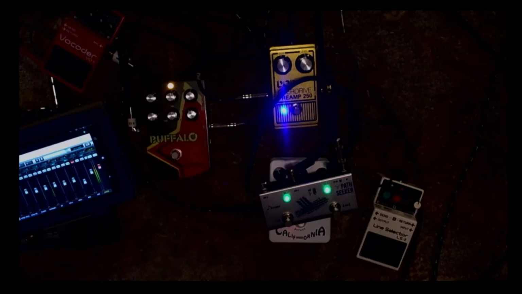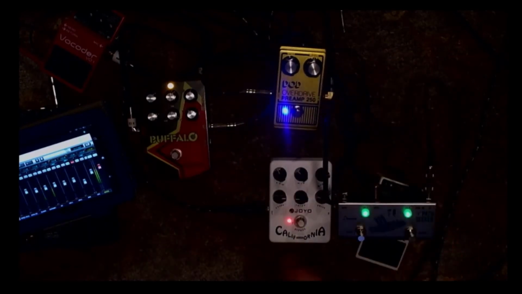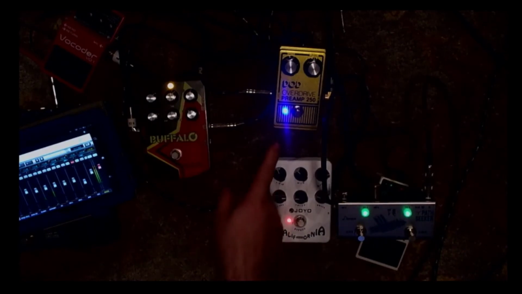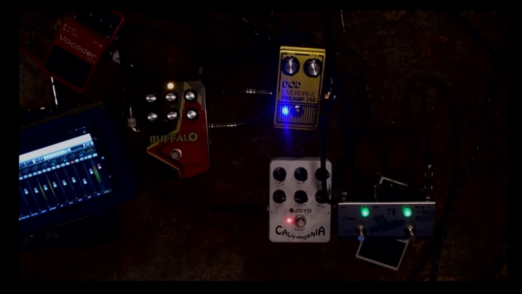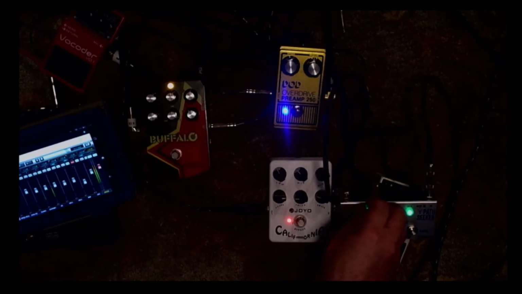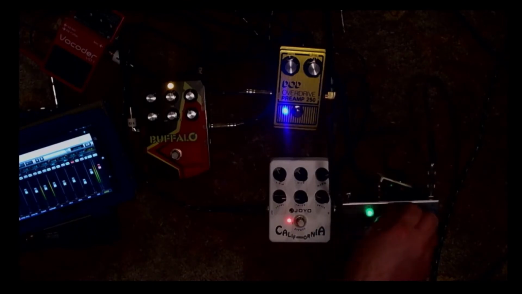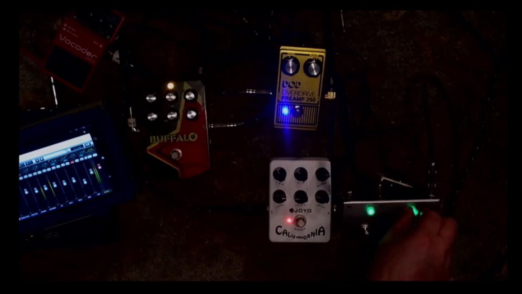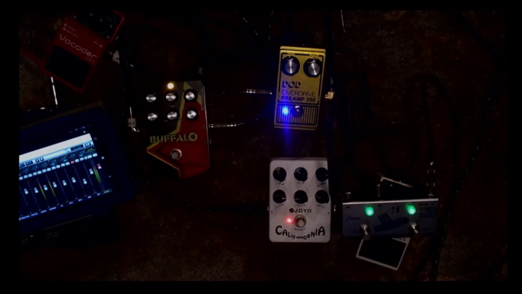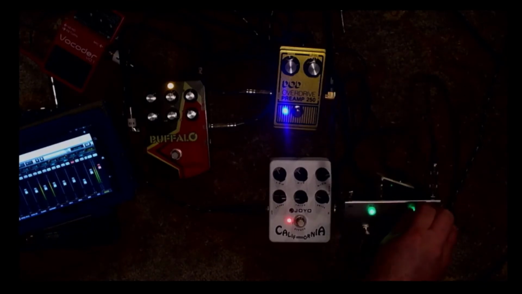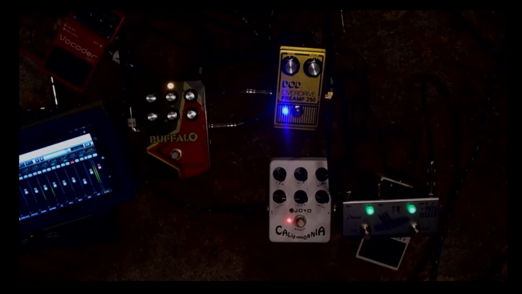So I'm running through both, oops, I kind of buried it here with the Donner. So I've got the California sound and then the DoD. So you can do both, and again, that volume control can come in handy. I'm taking out the clean, now I'm going to turn down the distorted. So that could come in handy.